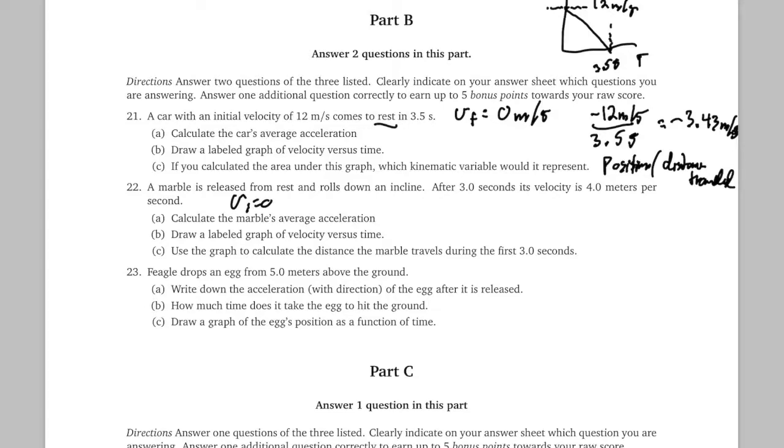The labeled graph will look something like this. So here's V, here's T. This corresponds to 12 meters per second. This corresponds to 3.5 seconds. And the area under this graph would represent the position or distance traveled of the car. For 22, again, release from rest, so V initial equals 0.